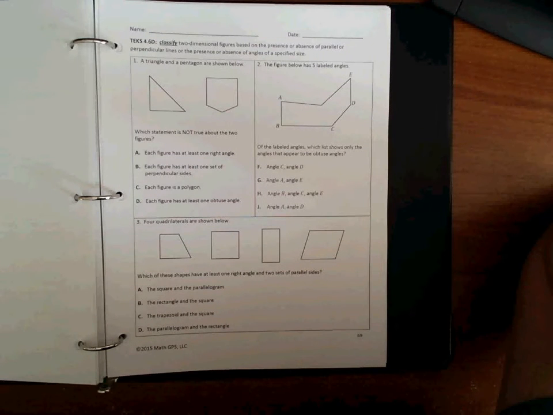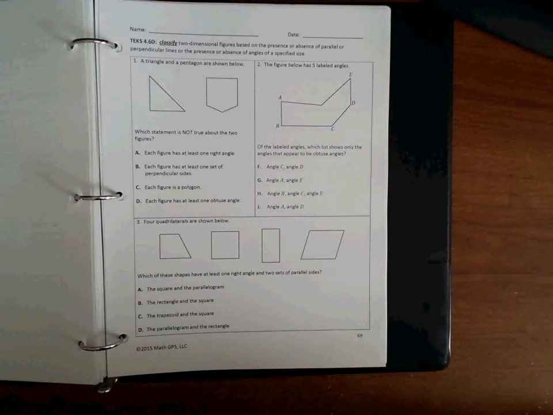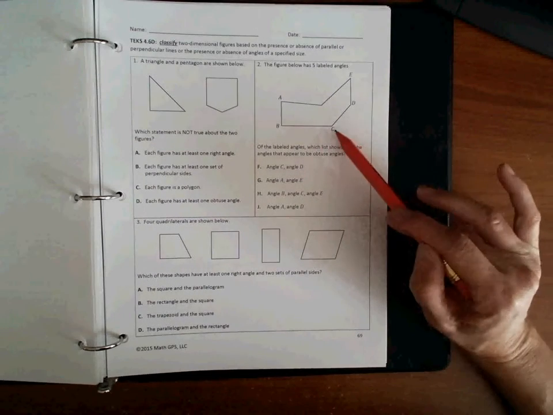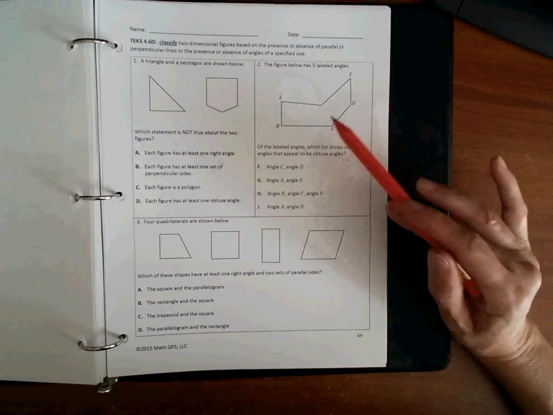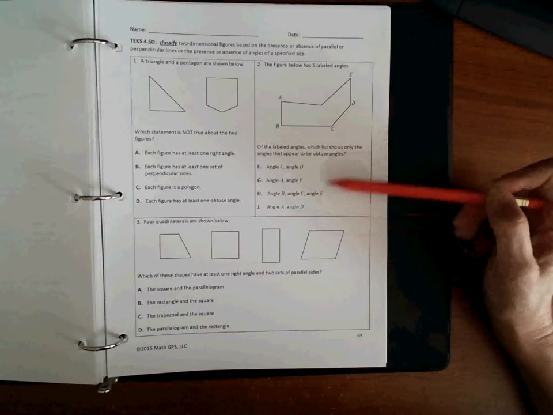Number two, the figure below has 5 labeled angles. Of the labeled angles, which list shows only the angles that appear to be obtuse angles? Now, if you need to grab an index card or a Post-it note or just the corner of a piece of paper, whatever you need to help visualize what a 90-degree angle would be. Remember, we're looking for the obtuse, so greater than 90. Which ones have all obtuse angles?